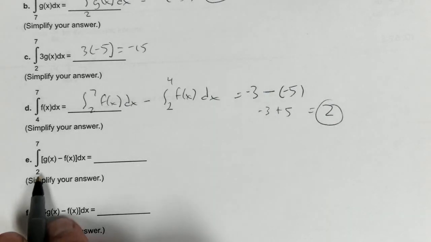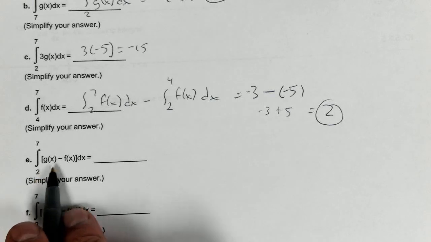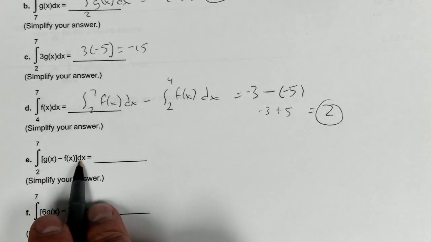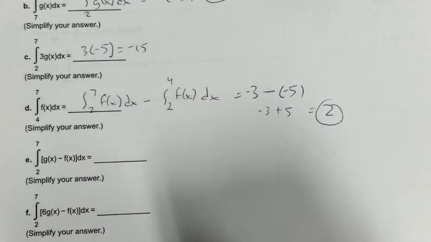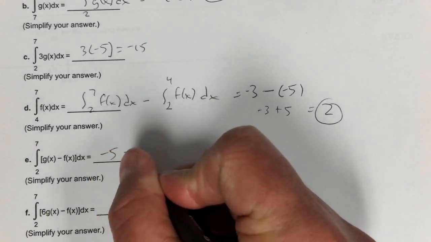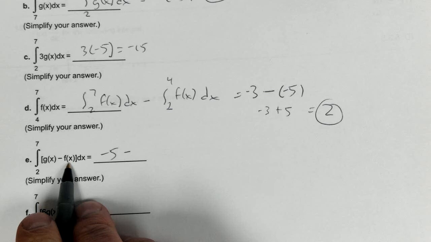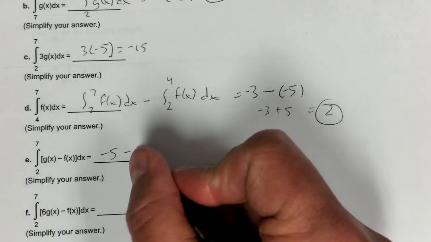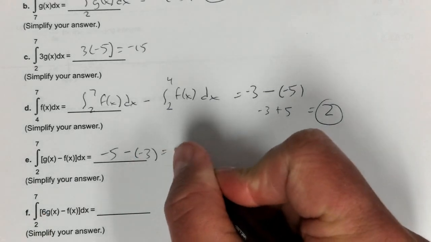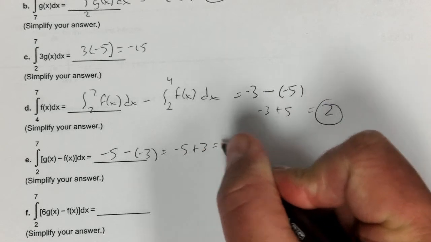Now this one we want to use 2 to 7 for both G and F. So the 2 to 7 for G was given to be negative 5, minus the 2 to 7 for F, which is negative 3. So here I get negative 5 plus 3, so that's negative 2.